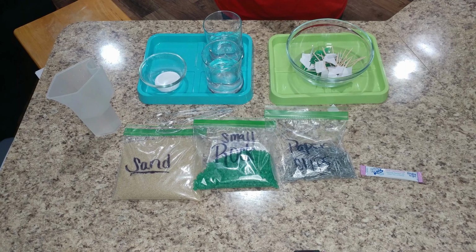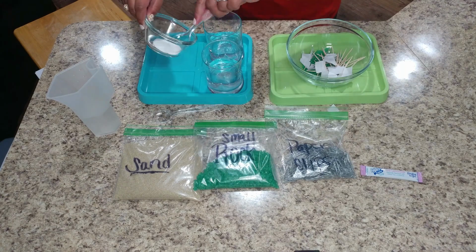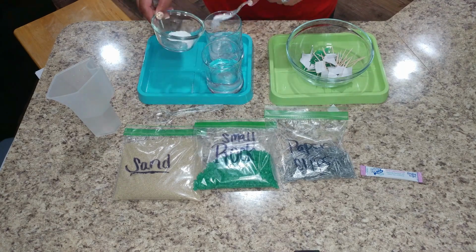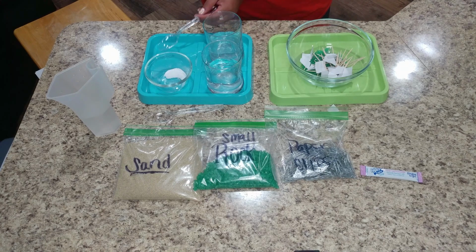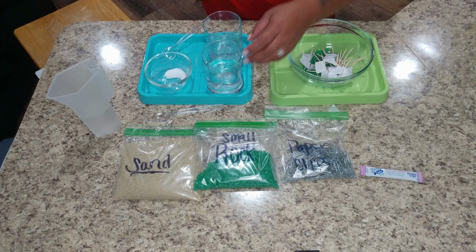All right, now we need to stir both jars and observe what happens to the material in the water. I'm now stirring my sugar into my water. What do you think is going to happen? I'm gonna let that sit for a few minutes.